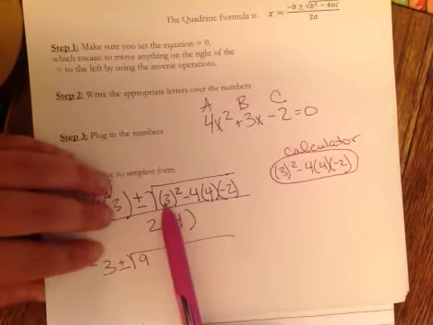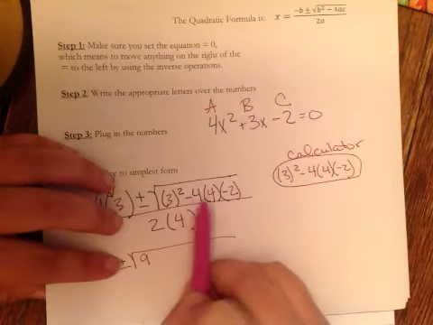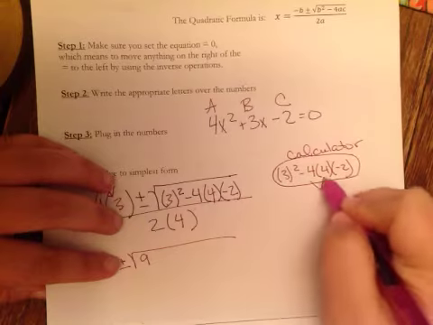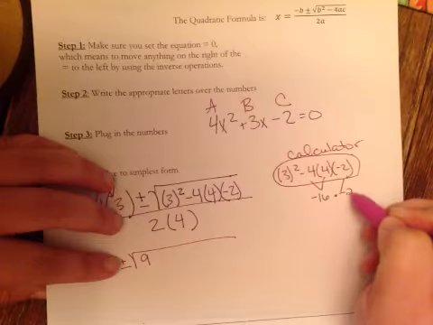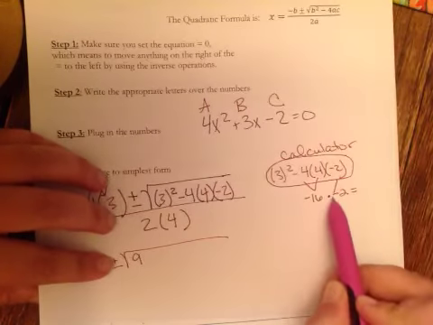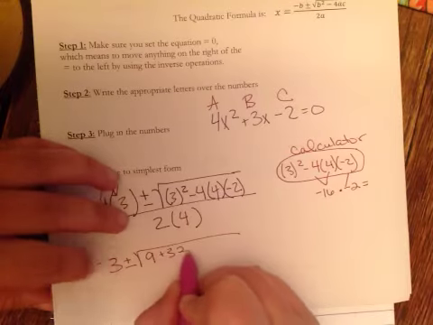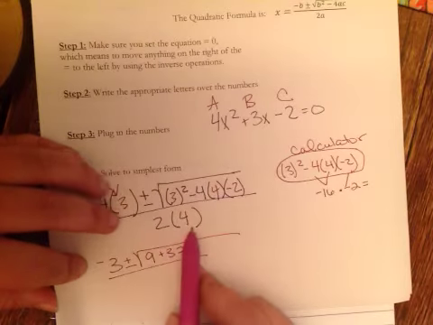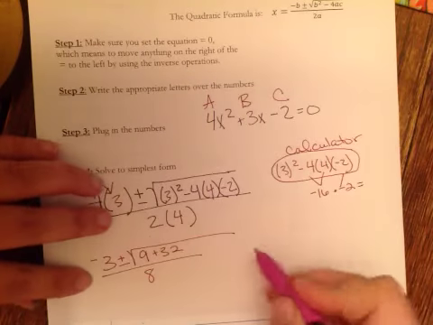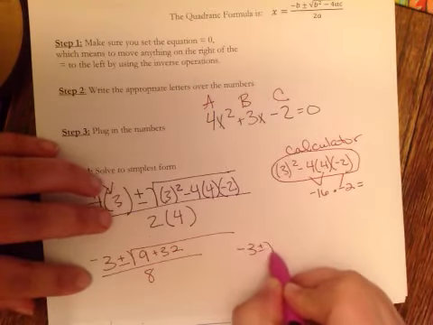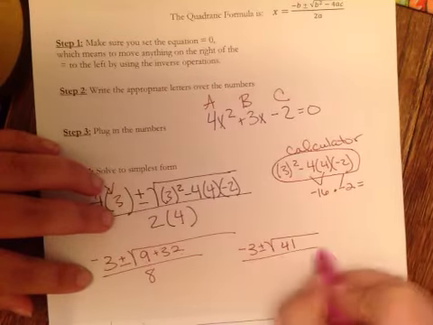So here we go. 3 squared is 9. 4 and negative 4, these two make negative 16. Times negative 2, 2 negatives make a positive, and 16 times 2 would be 32. Plus a 32 over 2 times 4, which is, of course, 8. Okay? So now I have negative 3 plus or minus a square root, and 9 plus 32 is 41, all over 8.